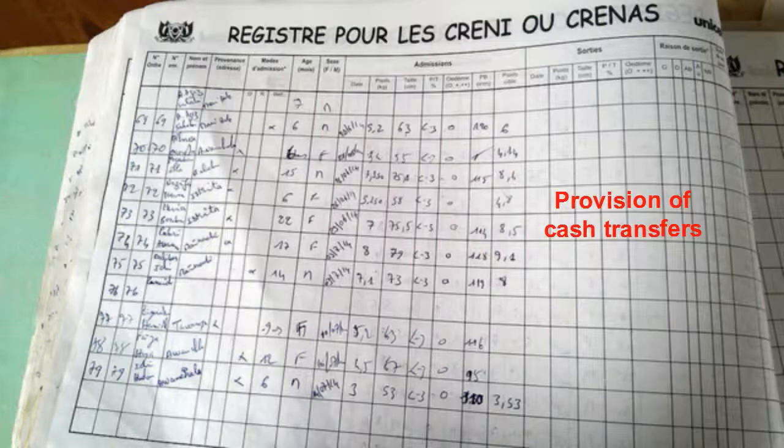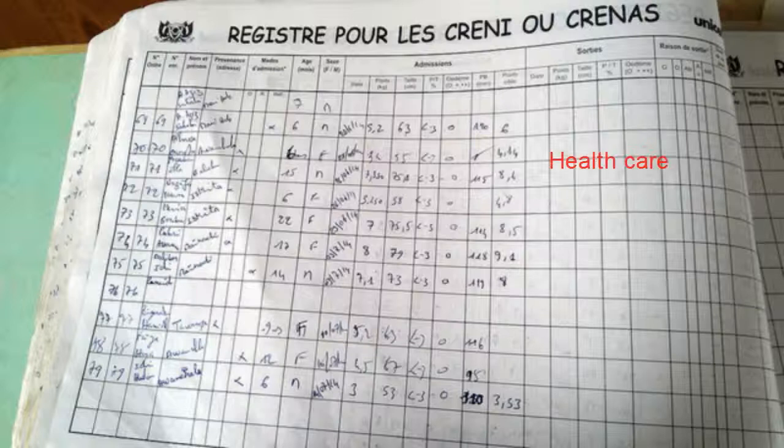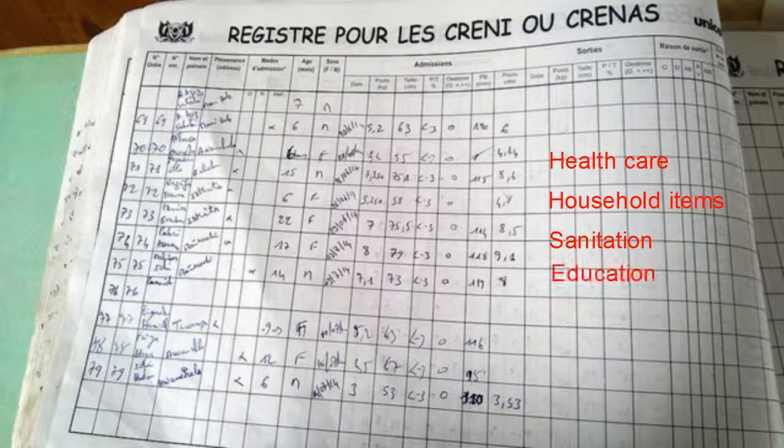Provision of cash transfers to ensure that a household's diverse, multi-sectoral needs are covered. For example, for healthcare, household items, sanitation, and education, so as to prevent displacement of household food expenditure.